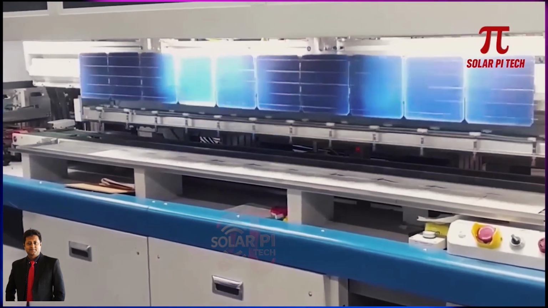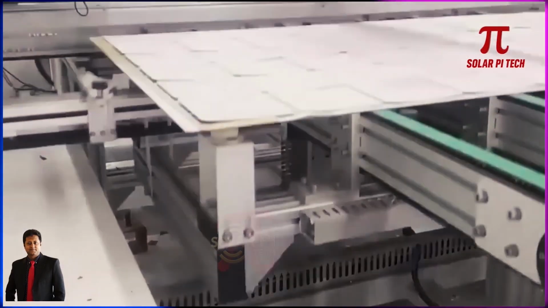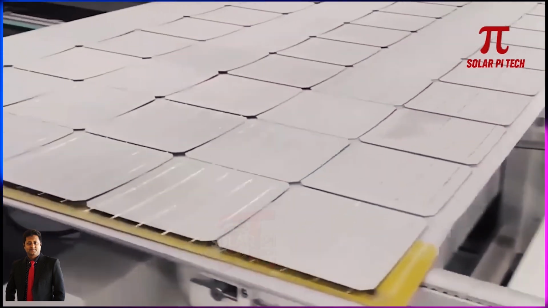The cells are typically soldered together using conductive adhesives or laser welding, creating a series or parallel connection.